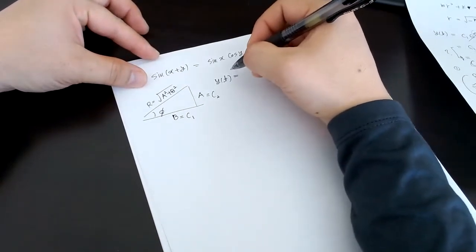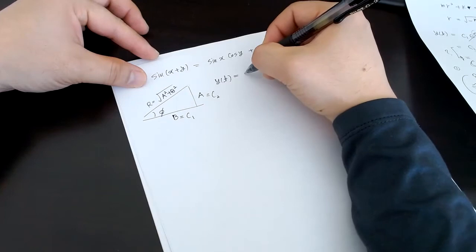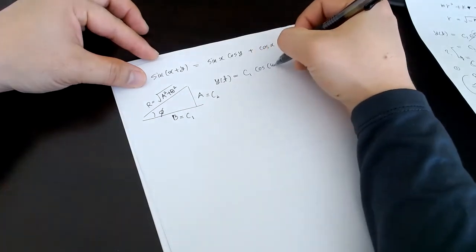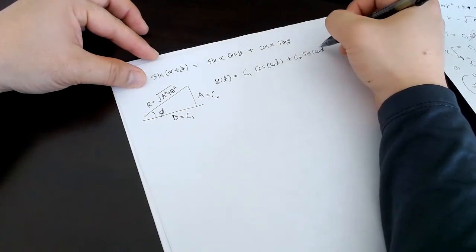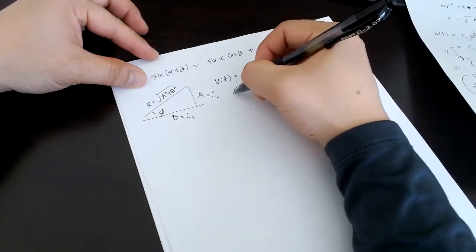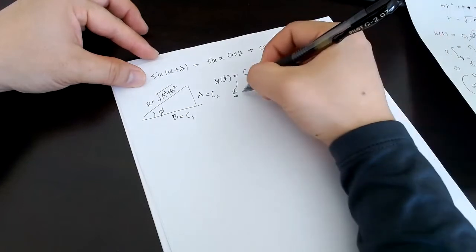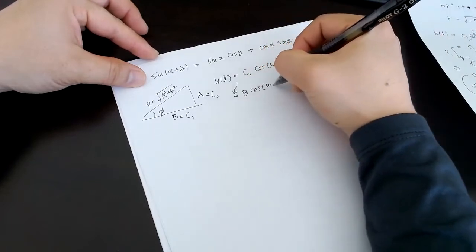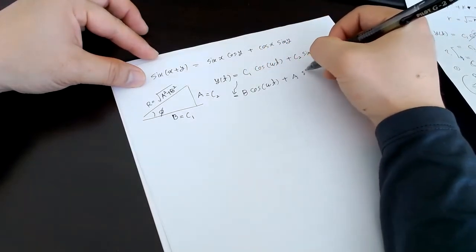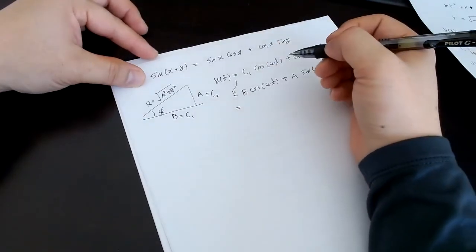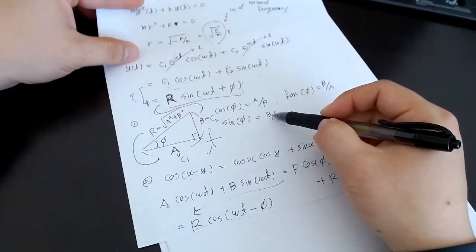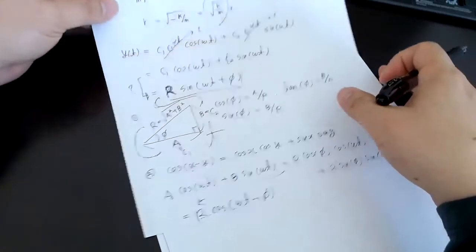And then the general solution was C1 times cosine omega t plus C2 times sine omega t, right? And this is the same as b times cosine omega t plus a times sine omega t. So here we can express b in terms of sine, which is r times sine pi.